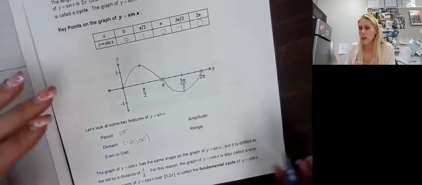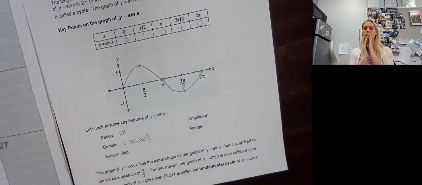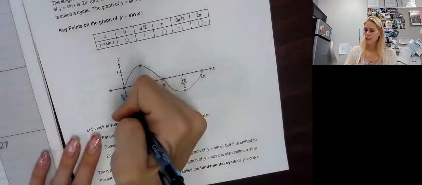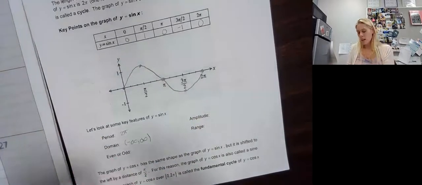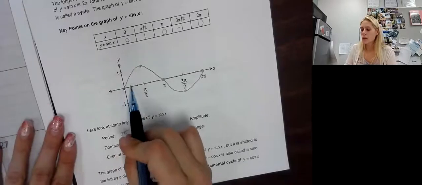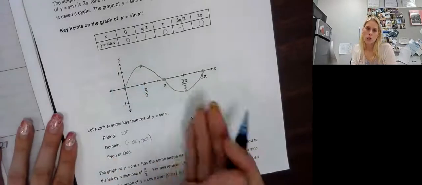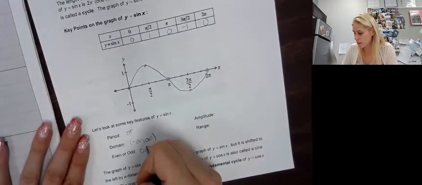Now, is it even or odd? So remember, evens, you're able to fold it on the y-axis and it mirrors each other. Or odd is where it rotates around the center. So let's imagine if this kept going, that wave. Okay, there we go. Sorry, my mind's blanking right now. Is this going to reflect across the y or rotate around the origin? It's going to rotate around the origin, so it's an odd function.